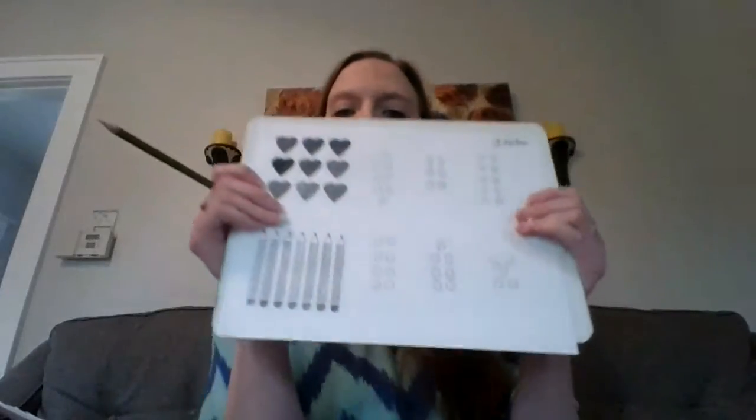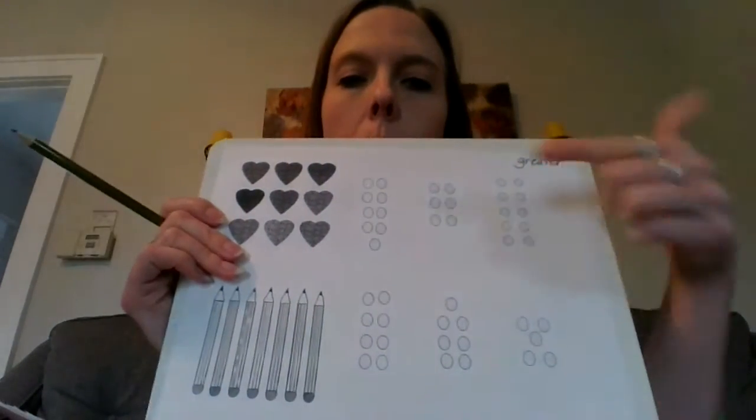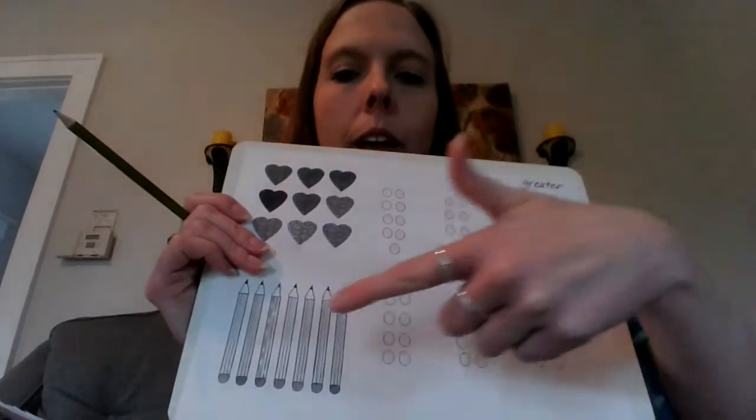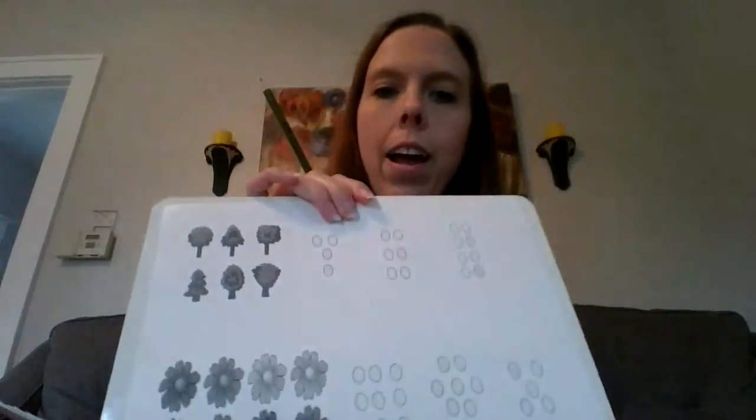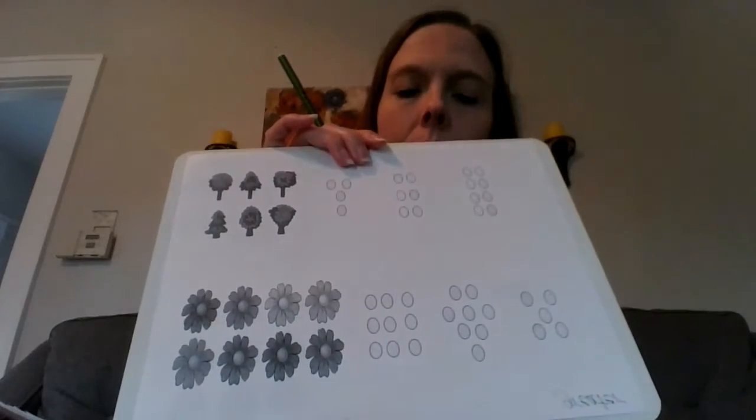When I look at this side, I see a set of hearts and then I see some dots. I see a set of pencils, and I see some dots. When I turn it over, I see a set of trees and some dots, and a set of flowers and some dots. I'm going to show you how to do this paper, and then you are going to try it by yourself. If you need to, you can have your family help you.